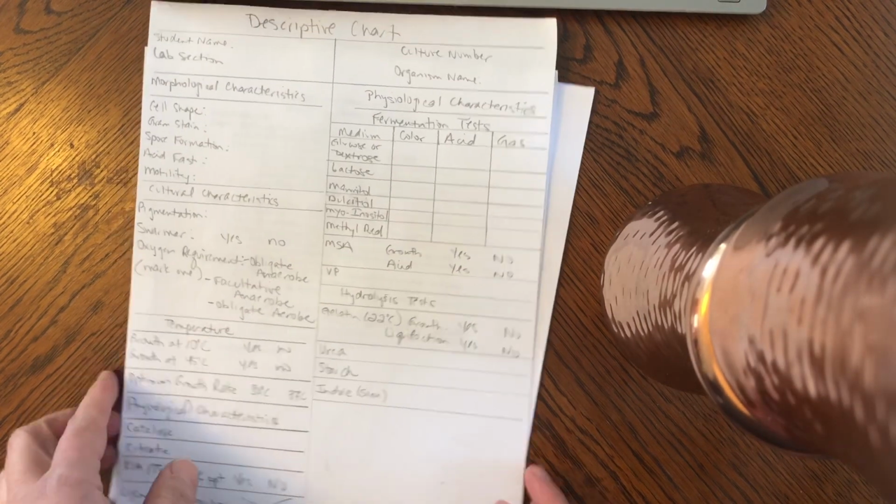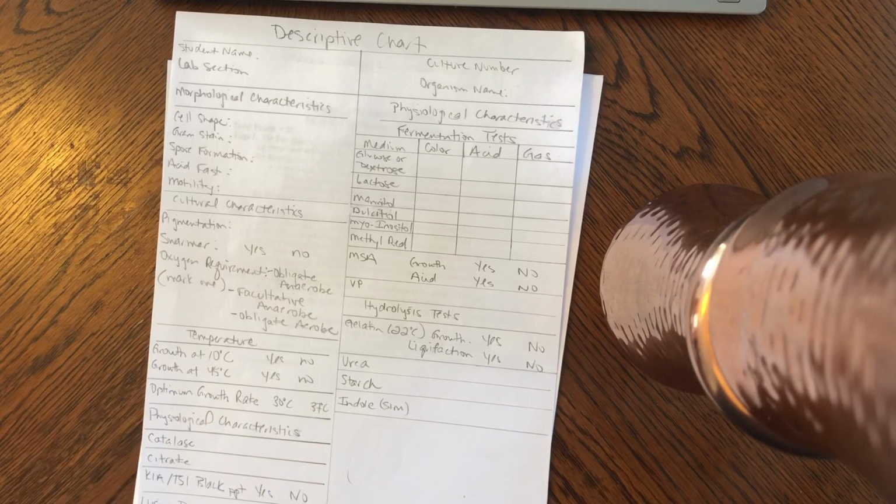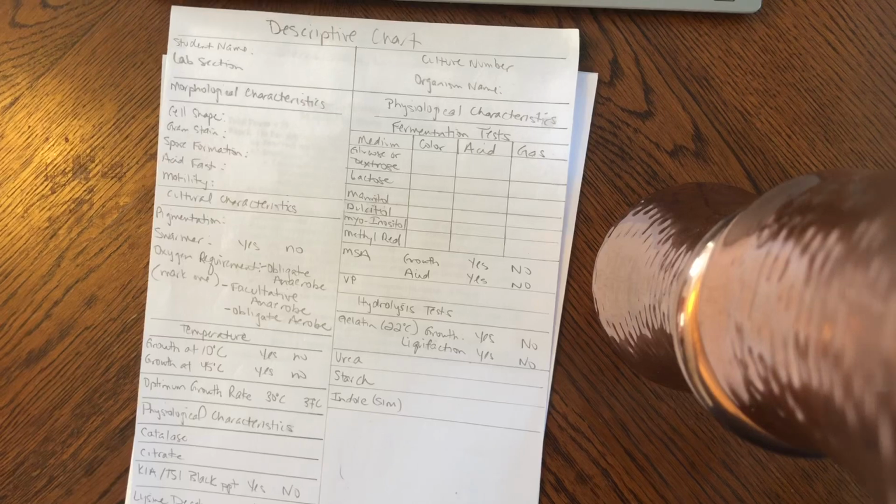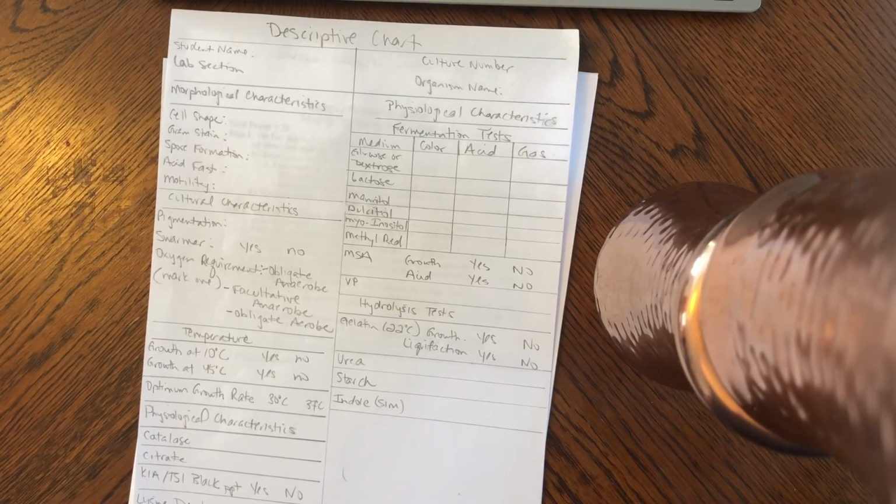We're going to go over how to do your unknown report, but before you do that, we first have to finish filling up the descriptive chart. I don't have one with me, not a blank one anyway, so I just drew one so you can see what all you still have to fill out.